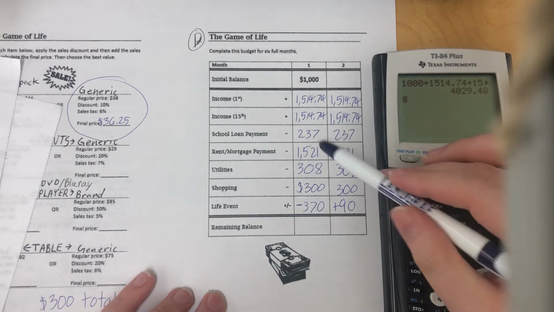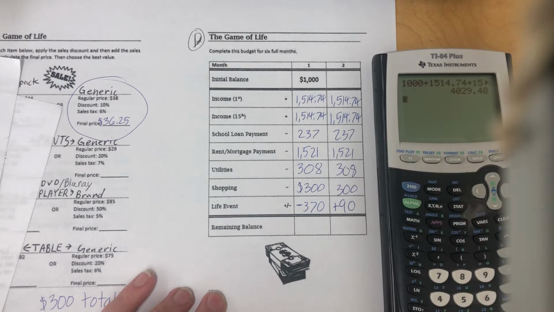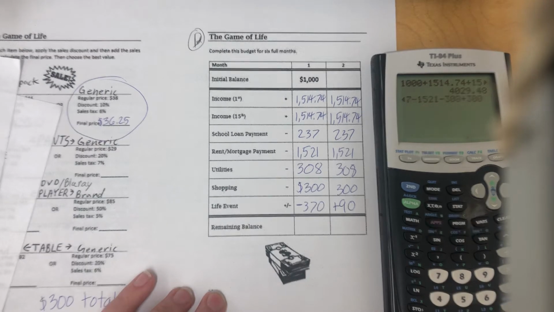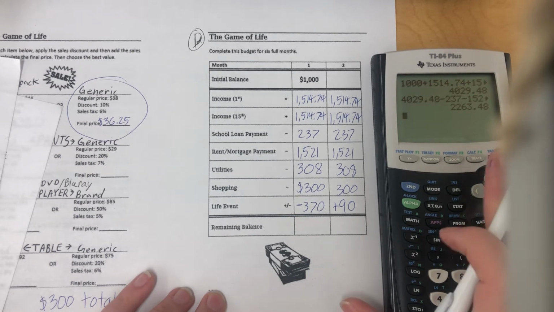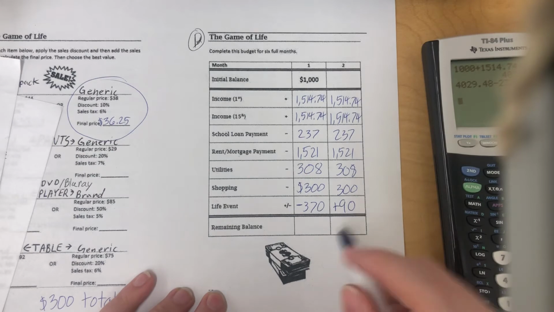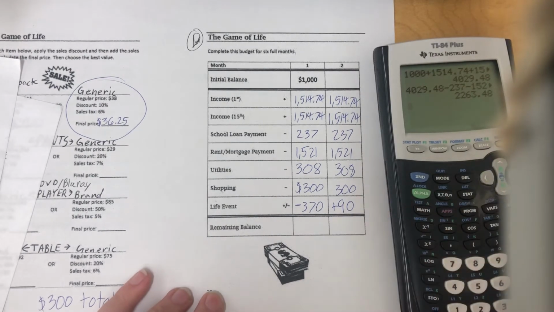So I'm going to take this number and then start subtracting my costs. 4,029.48 minus 237 minus 1,521 minus 308 minus 300. That gives me $2,263.48.